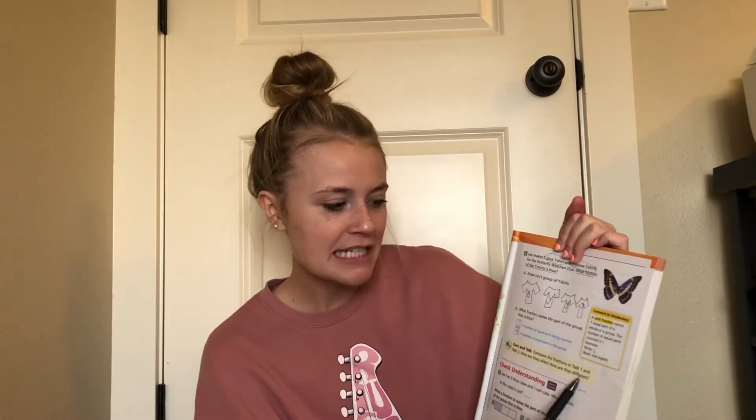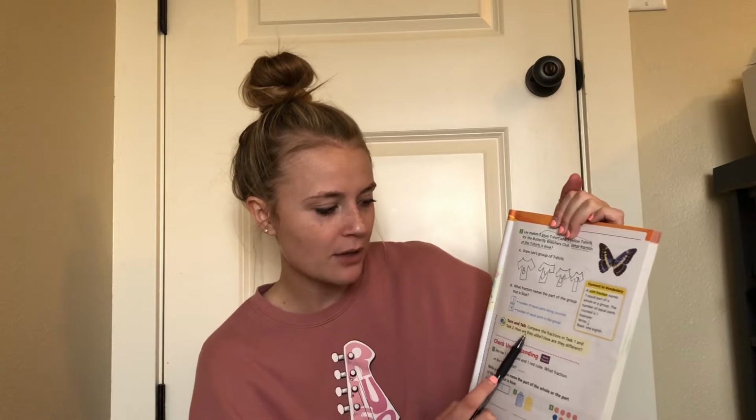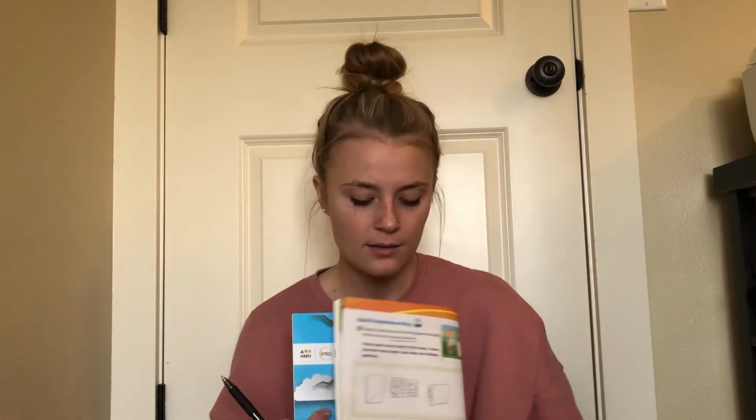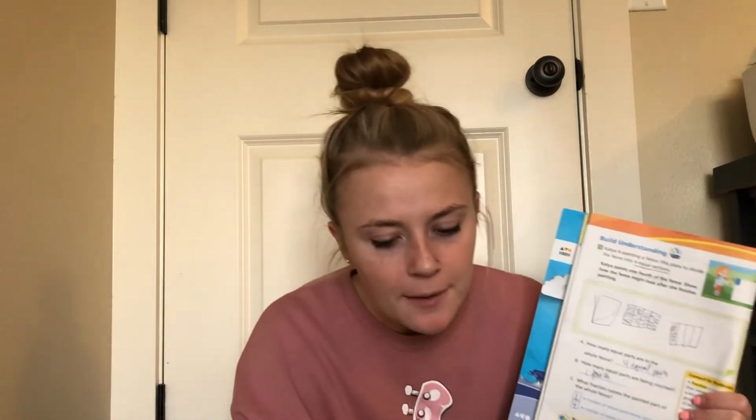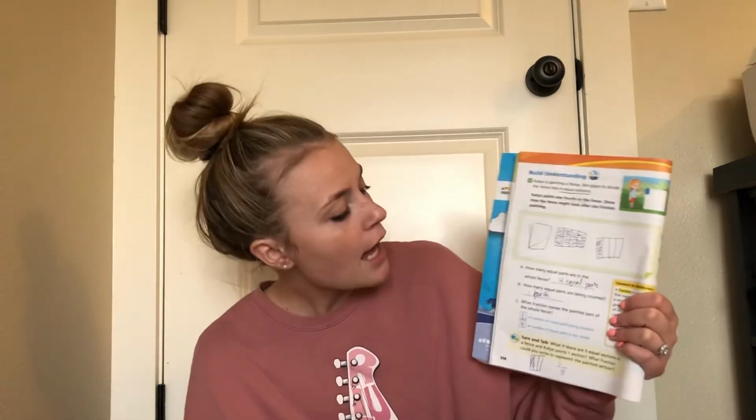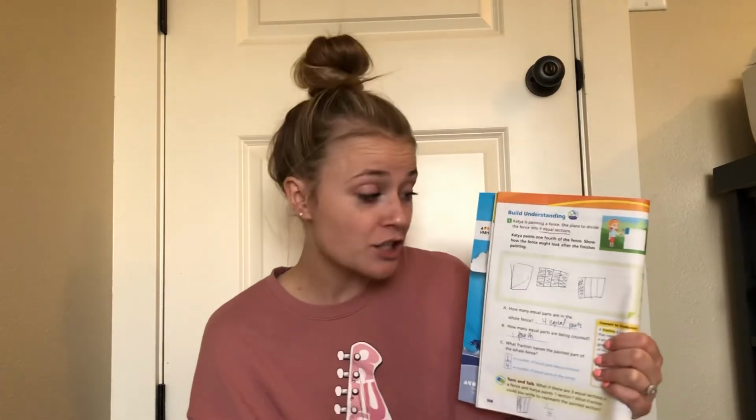Compare the fractions in task 1 and task 2. How are they alike? How are they different? Let's go back to task 1, where you go back to Katya's painting. Let's see. They're the same fraction, but we're not talking about the same thing. Over here we're talking about a part of a fence, and over here we're talking about shirts.